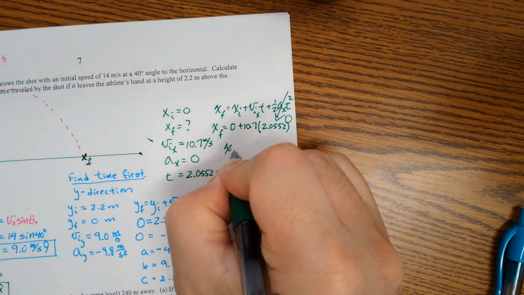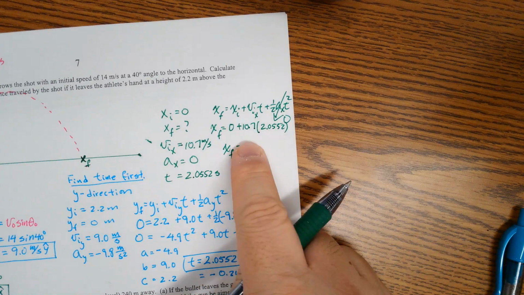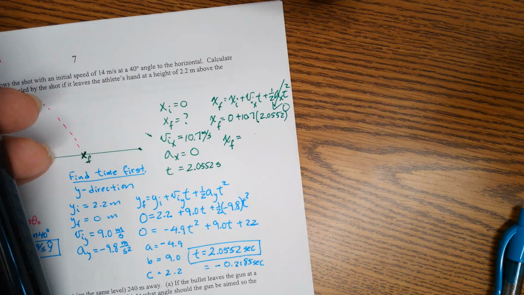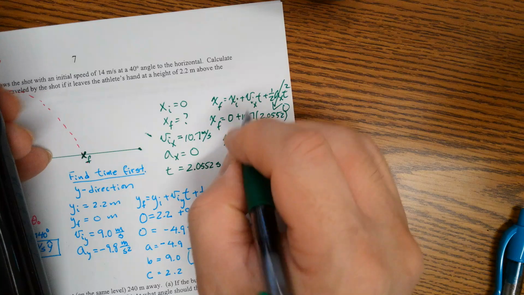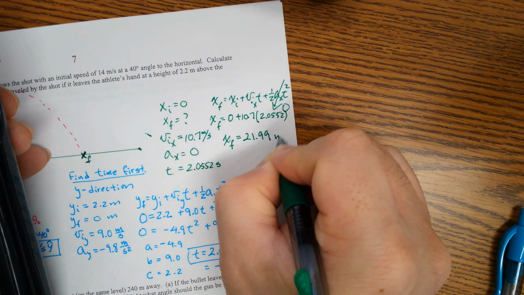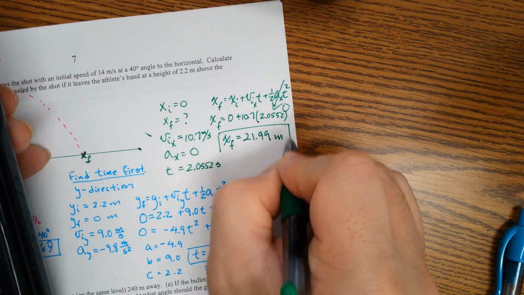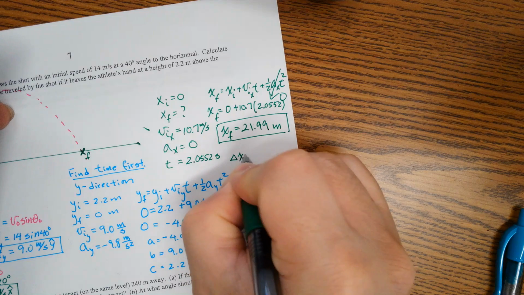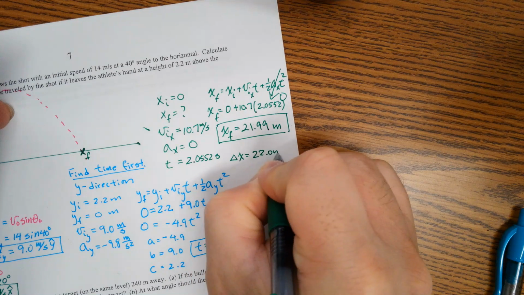So what is your x final? X final is equal to 10.7 times 2.0552, and I get something like 21.99 meters as my x final. So the distance it travels, your delta x, is equal to about 22 meters.